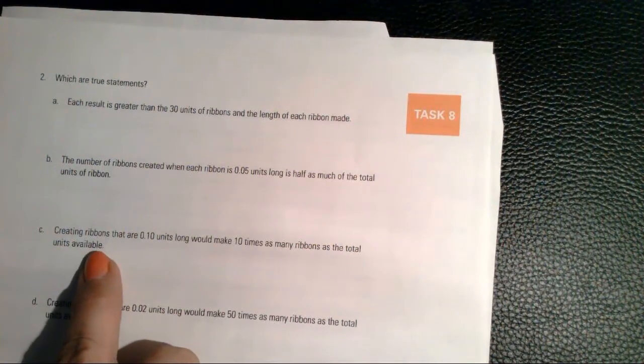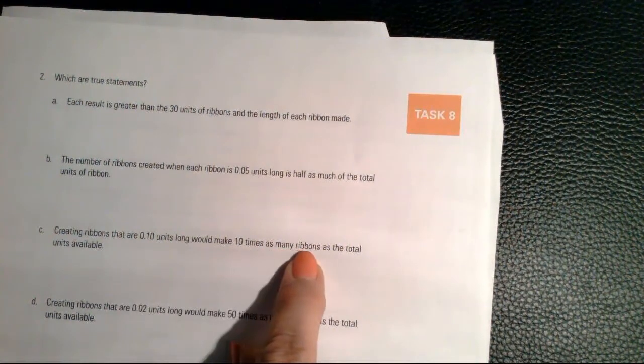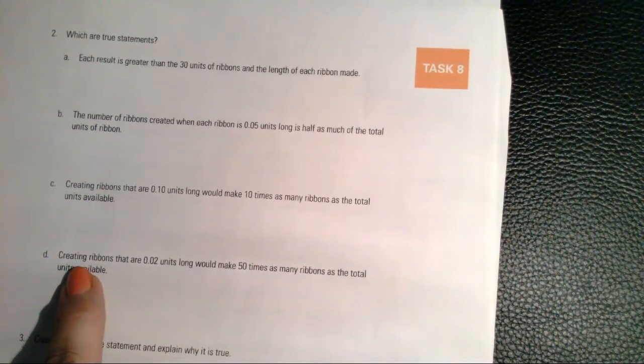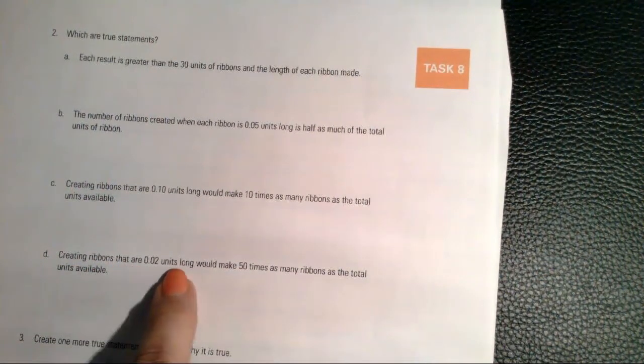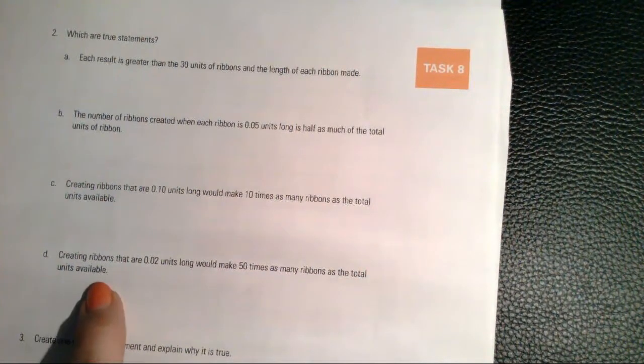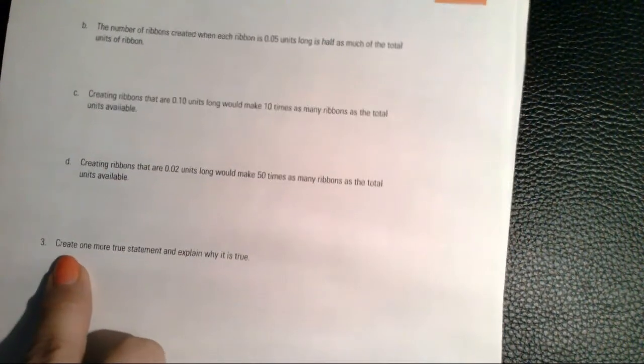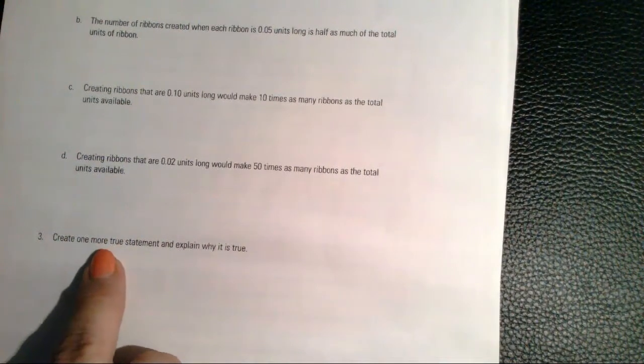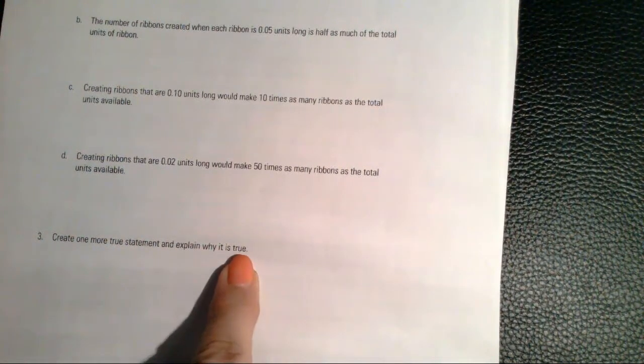C. Creating ribbons that are 10/100 or 1/10 units long would make 10 times as many ribbons as the total units available. D. Creating ribbons that are 2/100 unit long would make 50 times as many ribbons as the total units available. And on number 3, you are being asked to create one more true statement and explain why it is true. On number 4, you are going to create one false statement and explain why it is false.